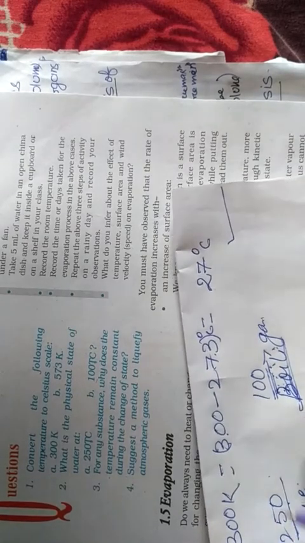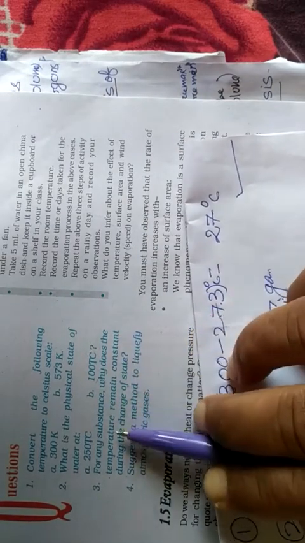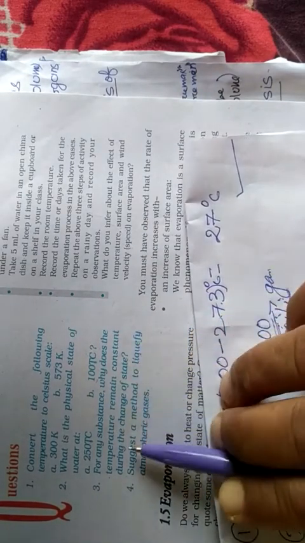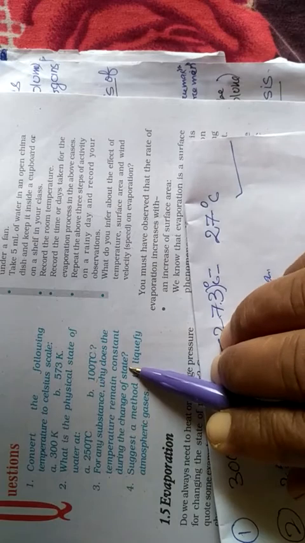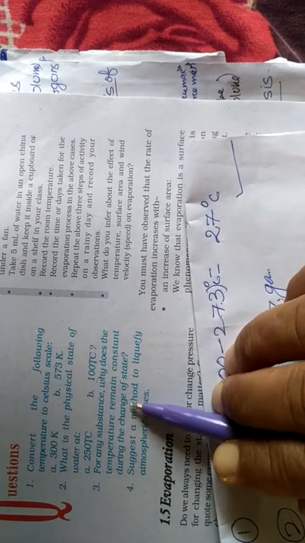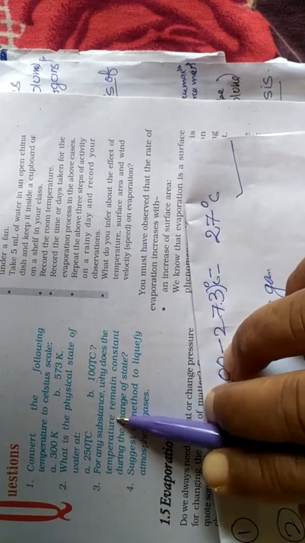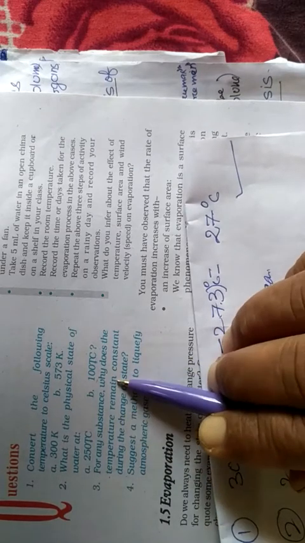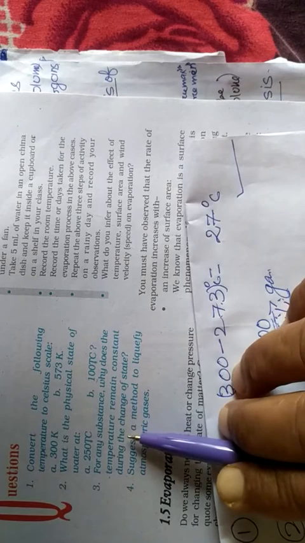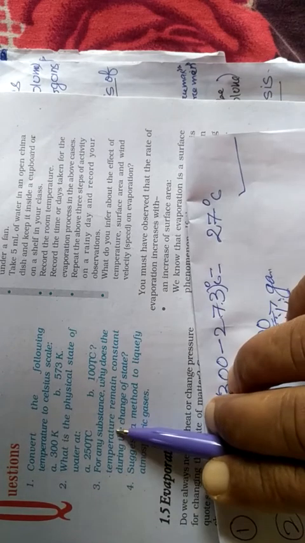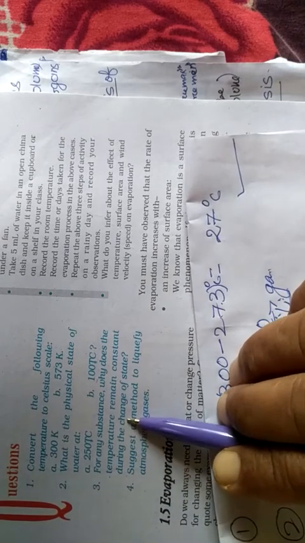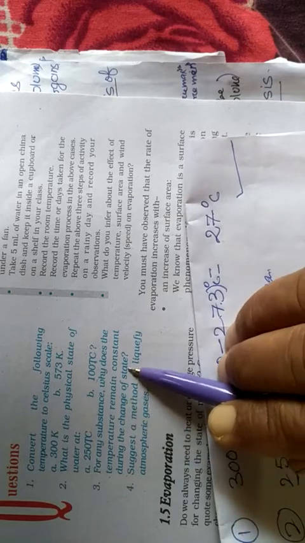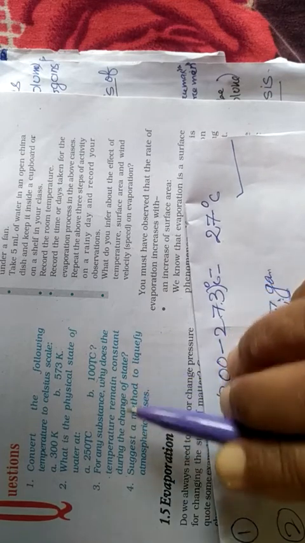Correct? Now see, third: for any substance, why does the temperature remain constant during the change of state? Because during the change of state, the temperature remains constant in any substance, because that heat changes the motion of the particles of the substance. Correct?